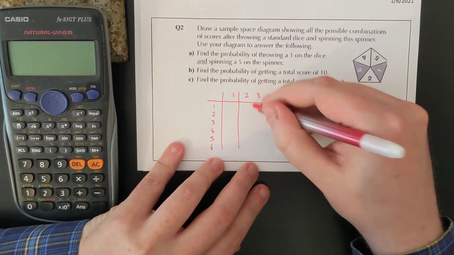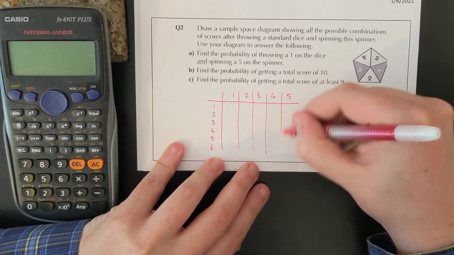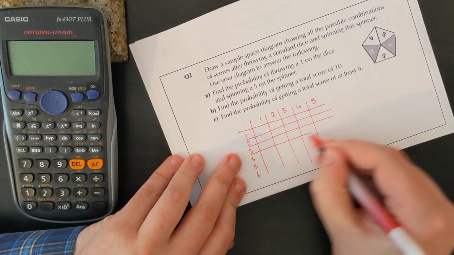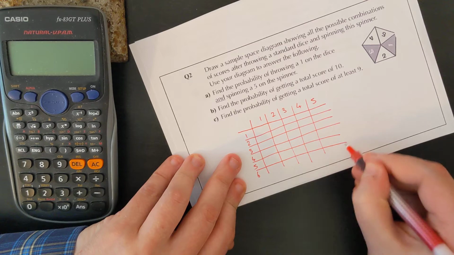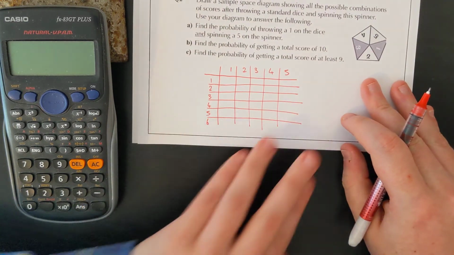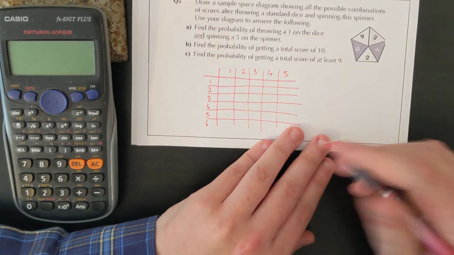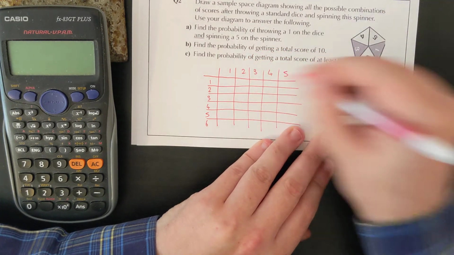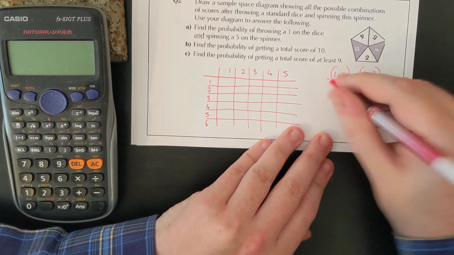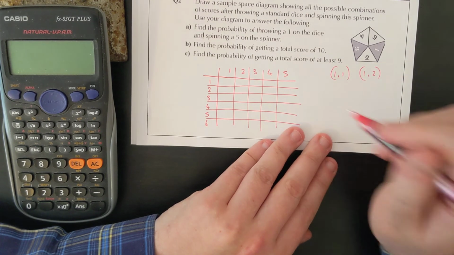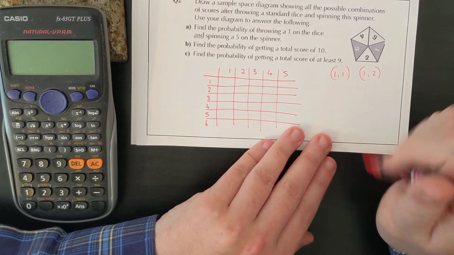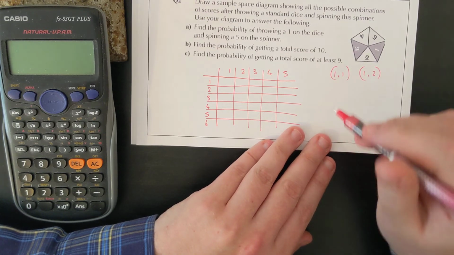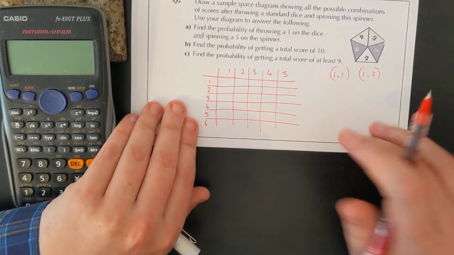So, you could of course do this much neater than I am about to. Now the convention would be to write my combinations as, for example, for this box here, (1, 1), and then this box here, (1, 2), and so on. So brackets around our total combinations. Because I know where the question's going, I'm not going to do that, but that would be a useful thing.